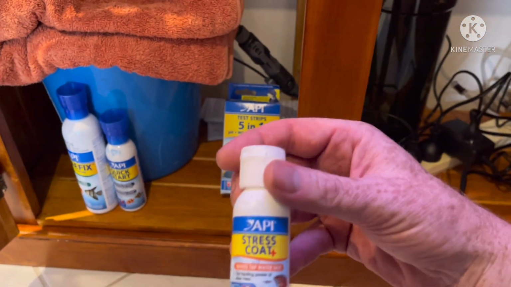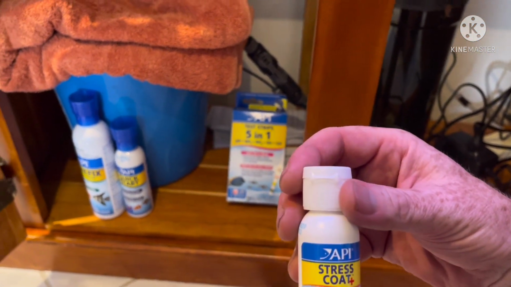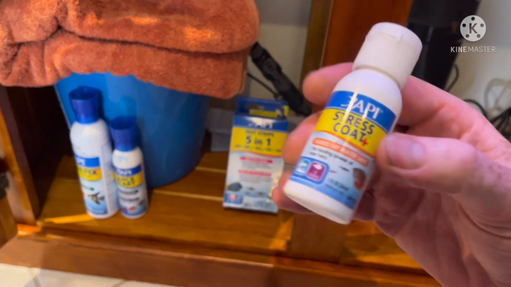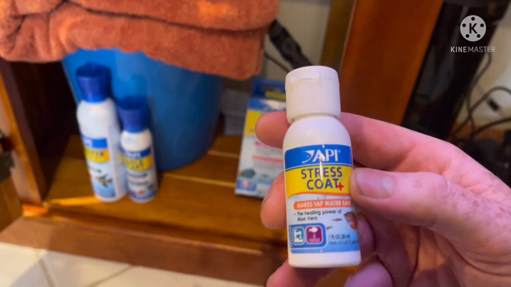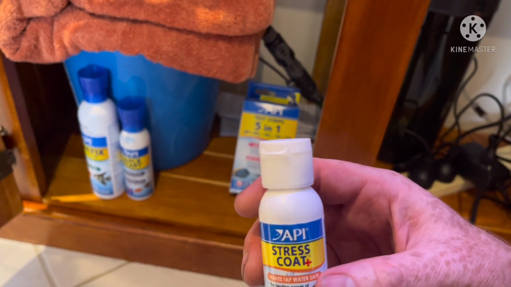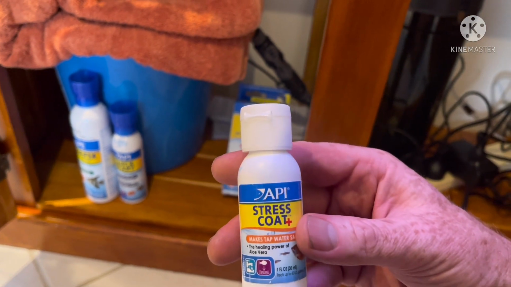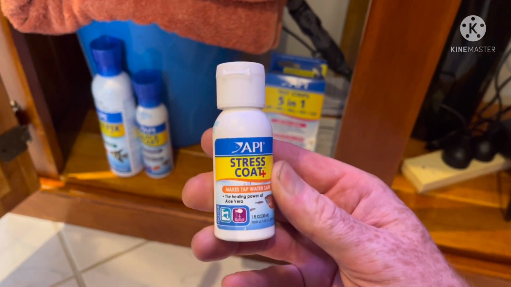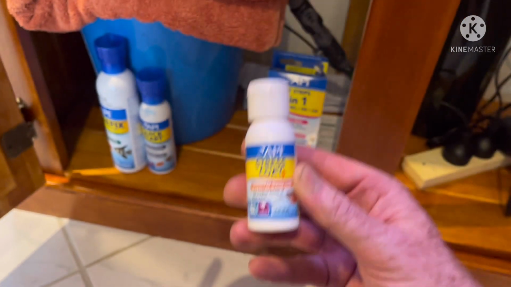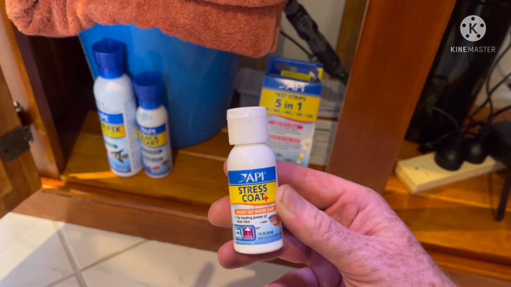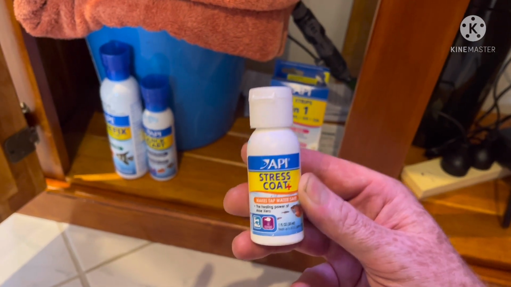Now this is Stress Coat, which is a water ager. Now do you have any more water ager or just this? Just that. Okay, so we have none left. So every single time that we put new water in the aquarium, there are 3 things that I want you to be aware of. Number 1 is water ager. So this is a water ager. This must be in the water every time that you add new water. Otherwise you risk putting chlorine in the water.